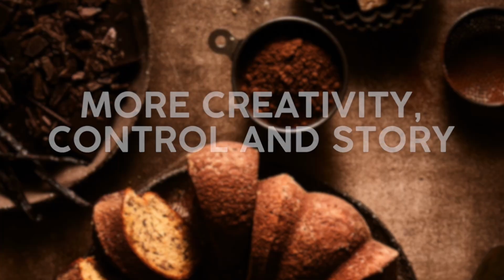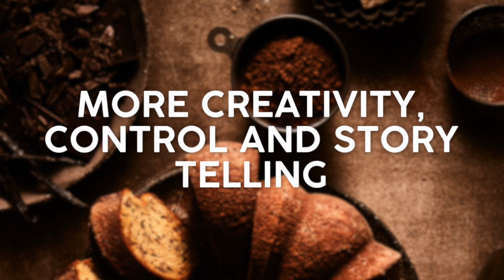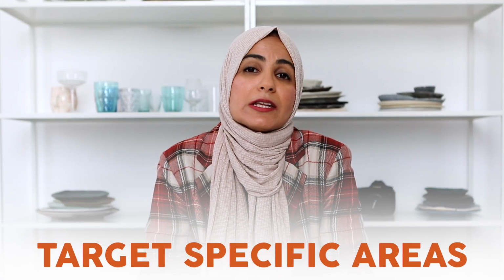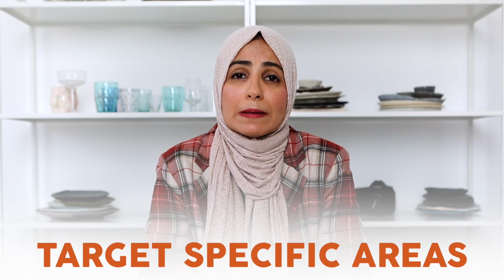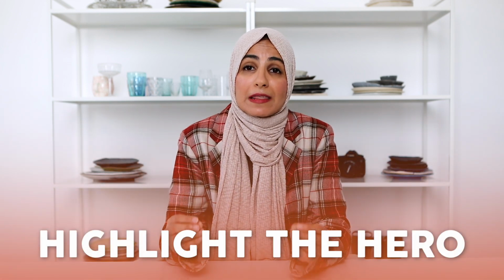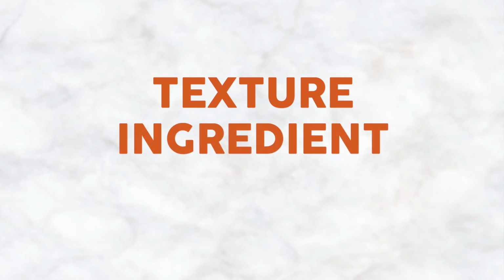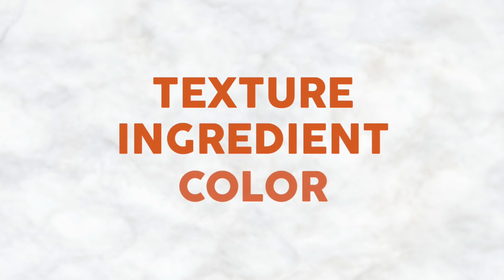The benefit of using local adjustments is that it allows you to have so much more creativity and storytelling ability when it comes to your final image. With local adjustments, you're able to target very specific areas of your photos and change things like exposure, color, and white balance in those specific areas. It's local adjustments that will really help to highlight what is special about your food and that particular image. Perhaps you want to highlight a certain texture, or a certain ingredient. Maybe you want to bring out a certain color. It's your ability to work with local adjustments that's going to allow you to do all of this.